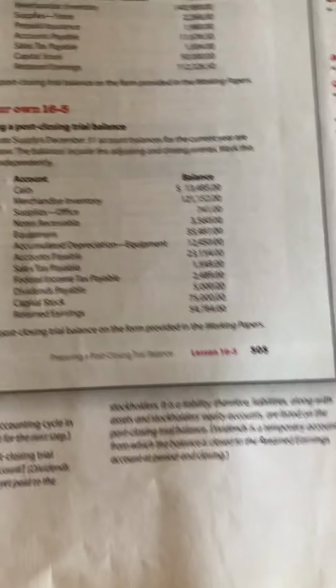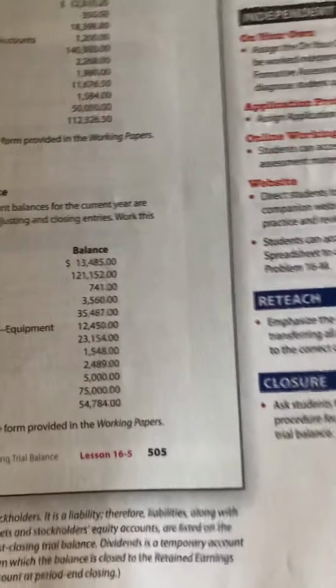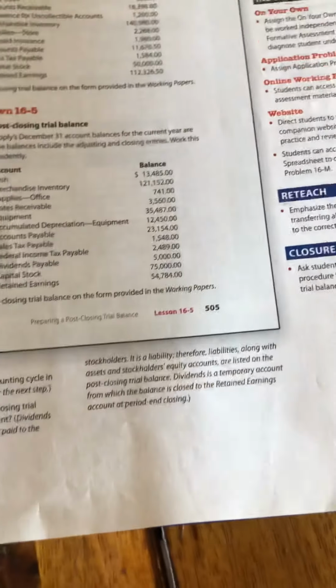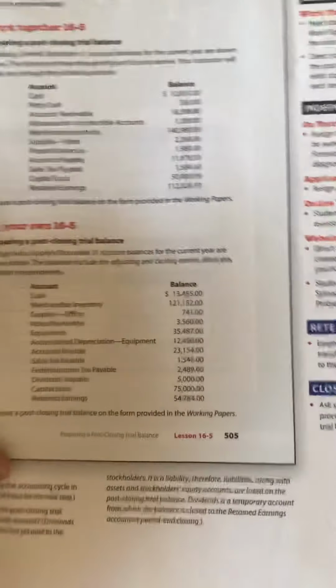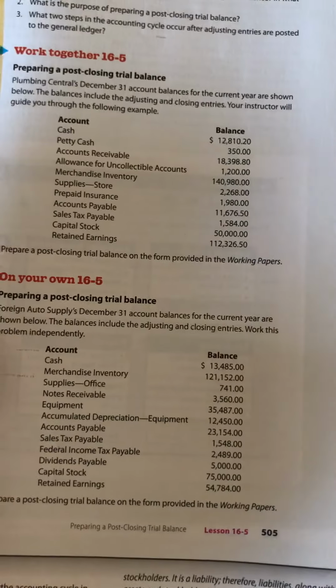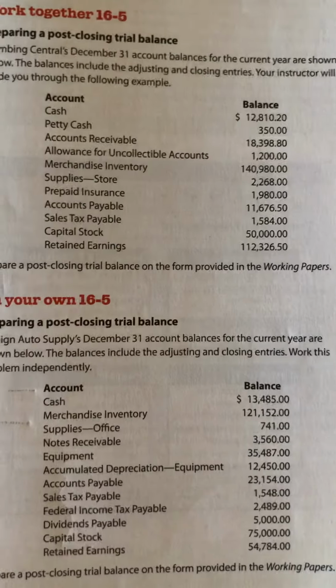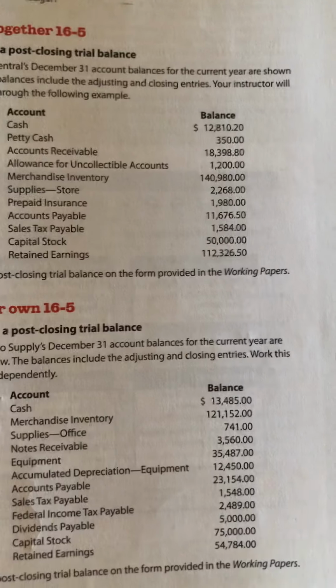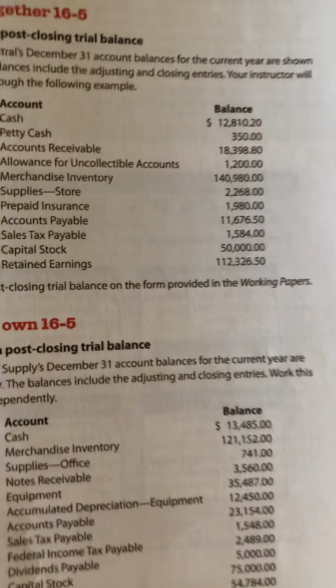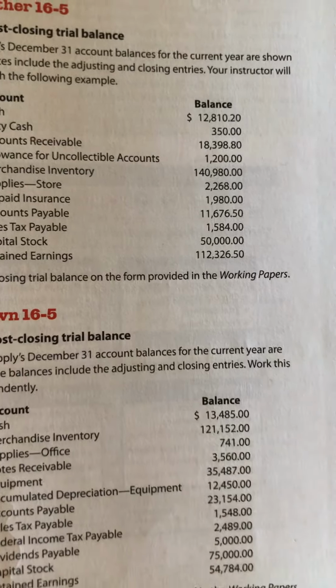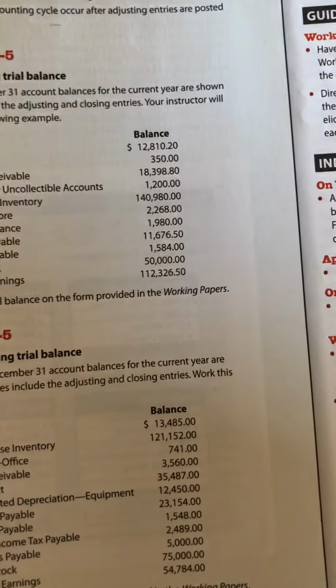Petty cash, $350. Same thing for the others. They're going to tell you what you need to use, so you don't need anything previous. They're getting these from their balance sheet, right? Because these are the balance sheet accounts, except your retained earnings and capital stock, which come from our stockholders' equity sheet, which we did in 16.2, I believe, or 1. So then it's giving it to you, and you just come over here and post them in order.